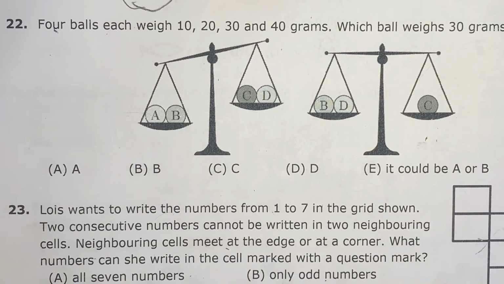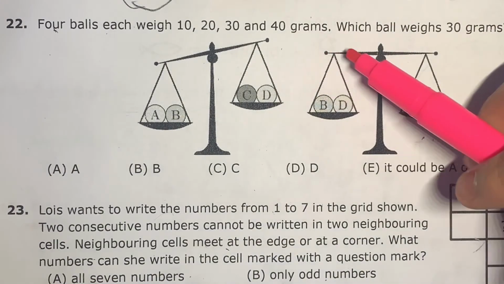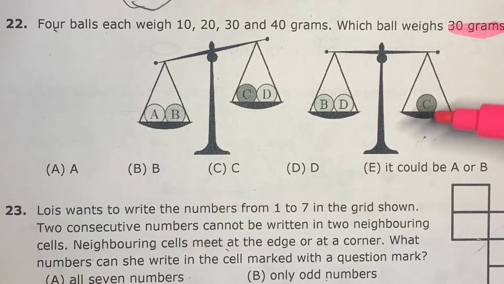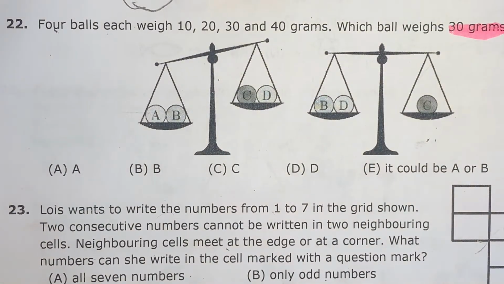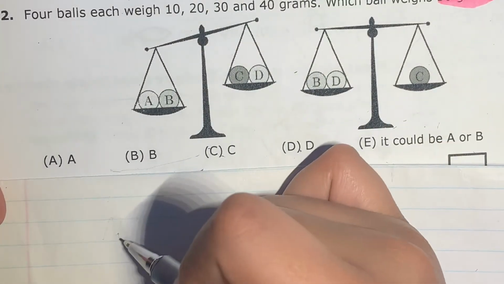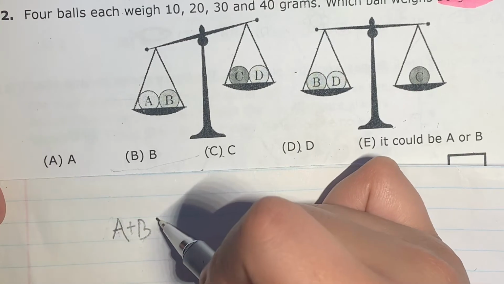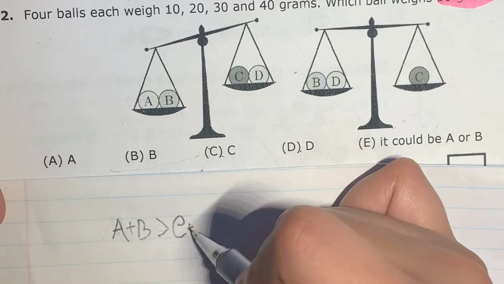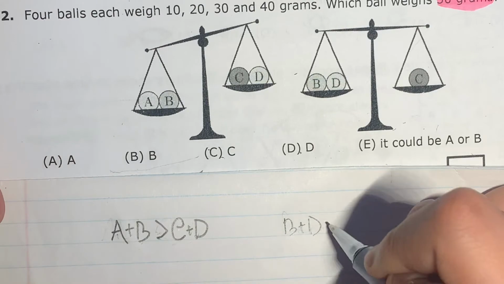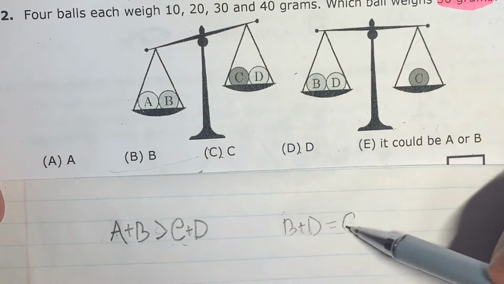Let's do the number 22. 4 balls each weigh 10, 20, 30, and 40 grams. Which ball weighs 30 grams? Okay. A, B, C, D. It could be A or B. So let's solve the problem. 1, 2, 3, go. So we know that A plus B is heavier than C plus D. And we know that B plus D is equal to C. This is this and this is that, okay?